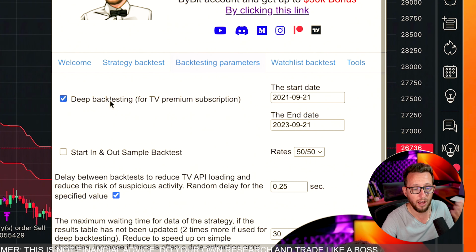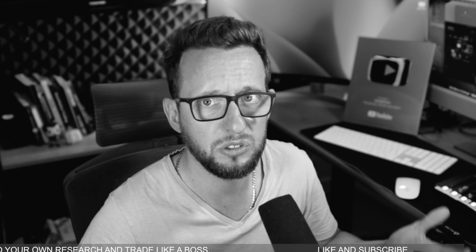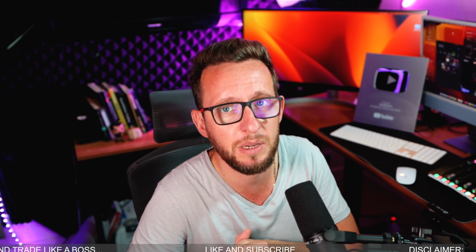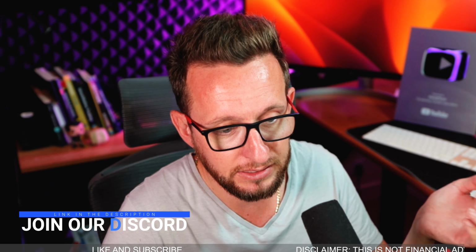We also have other ways of not overfitting. I know that a lot of guys in here will be going, David, this is all to do with overfitting. Well, I'm actually trying to teach people how not to overfit inside a Discord. I've also added things like in and out of sample backtesting, which I go through in Discord, to try and improve the results and make sure they are not overfitted.